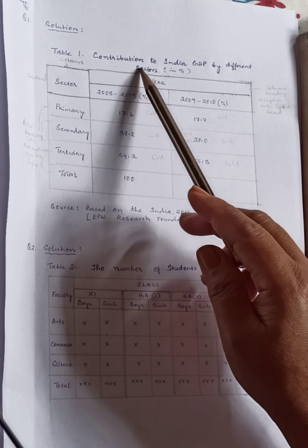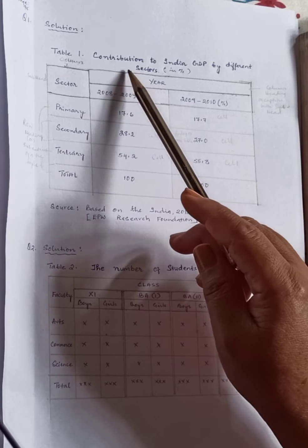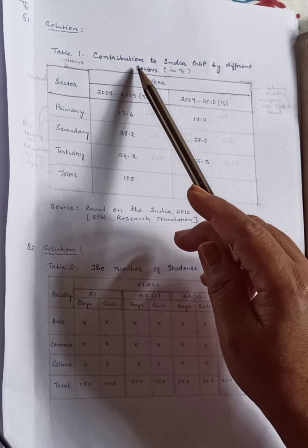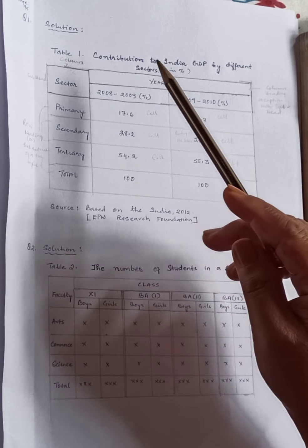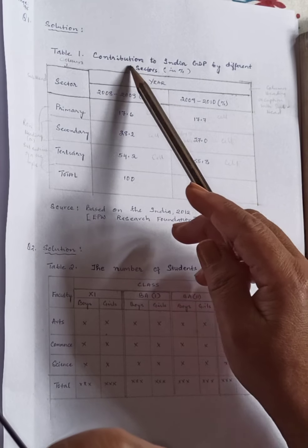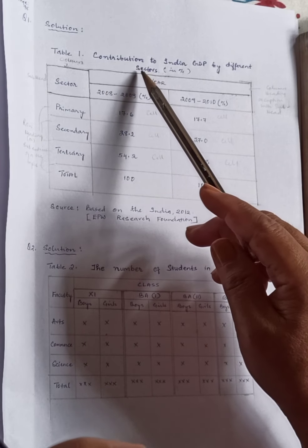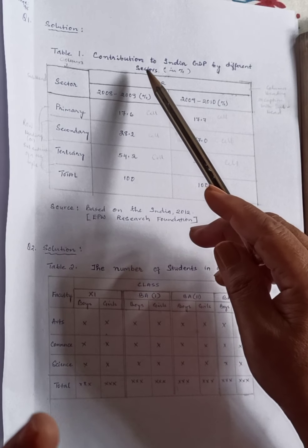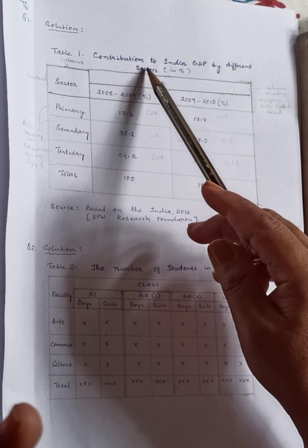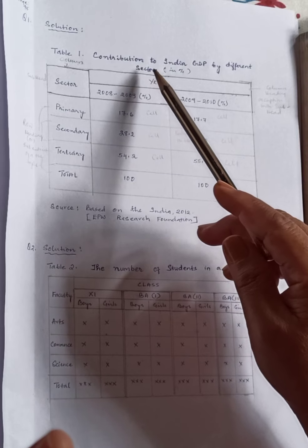This title of the table we are putting in italic words. It should be much clearer than the ordinary writing. Or else you can use capital letters also, it is your wish.